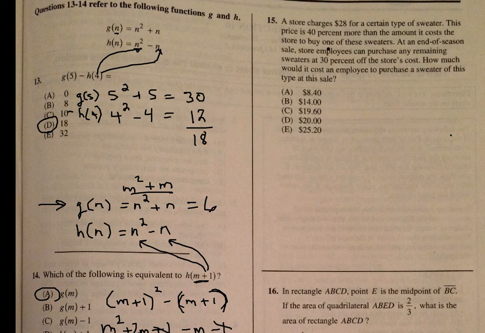Okay, so the store charges $28. Now, obviously, they don't pay that much for it, so they pay a certain price for that sweater. And then they mark the sweater up 40% of whatever they bought it for. So they get the sweater, they mark it up, they take the price of the sweater, then they add 40% of the price of the sweater and it equals $28.